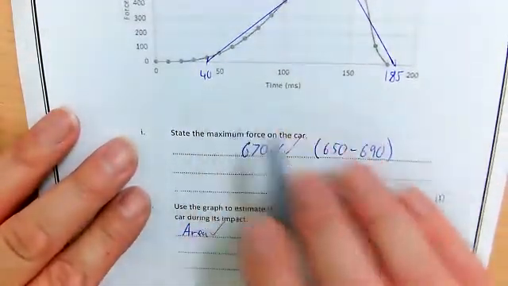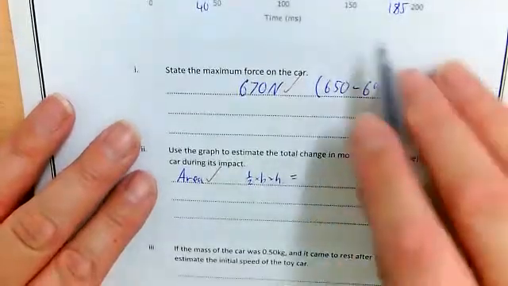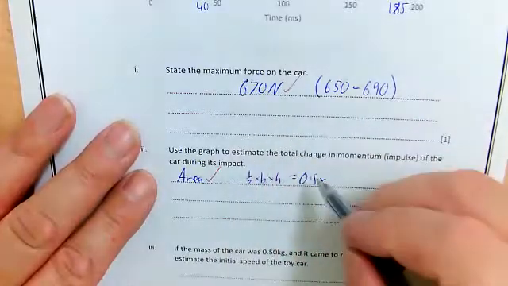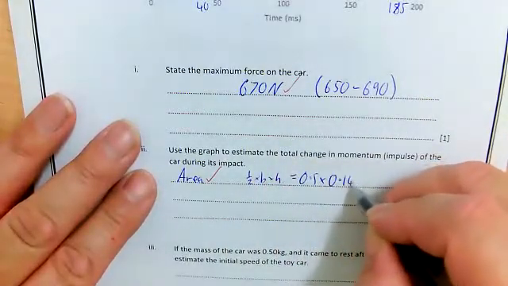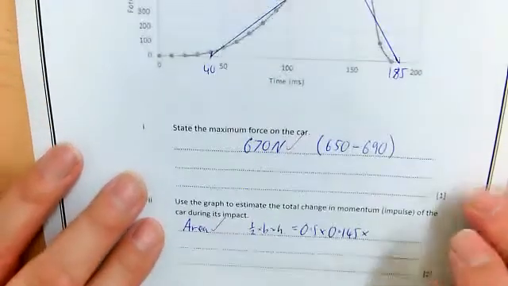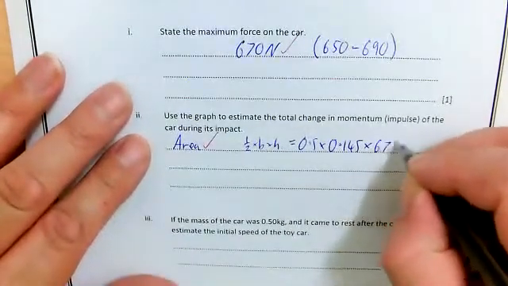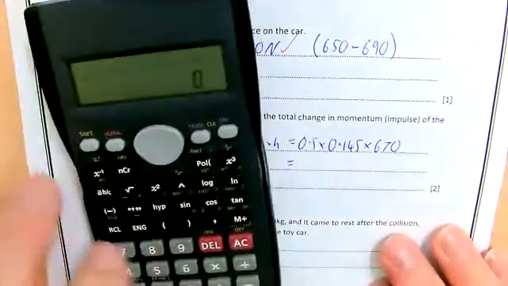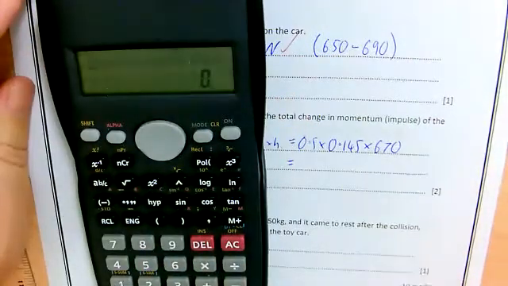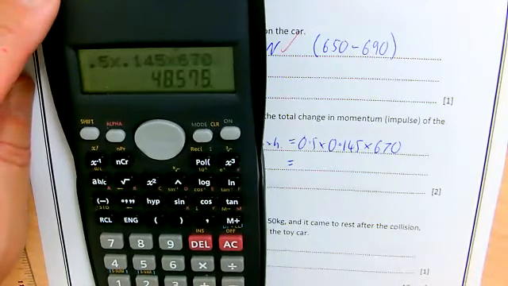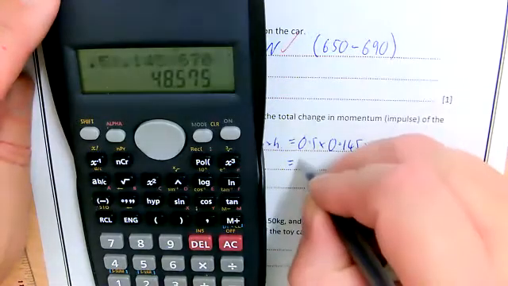So 185 minus 40 is 145, and it's in milliseconds. So that's half times by the base, which is 145 milliseconds, so that's 0.145 multiplied by the height, which we said before was 670. So just got to calculate it. And now, because I've done this manually in front of you, I've got to do it again, even though I've got it on my mark scheme in front of me. 0.5 times 0.145 times 670 equals 48.575.